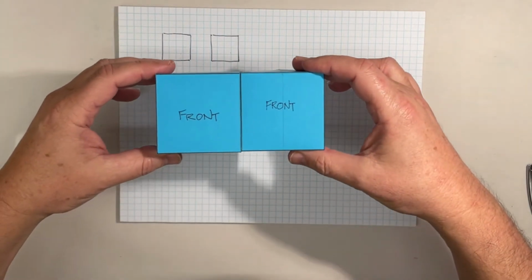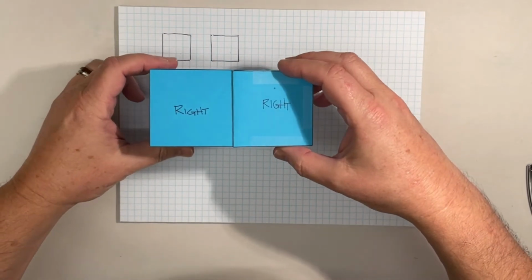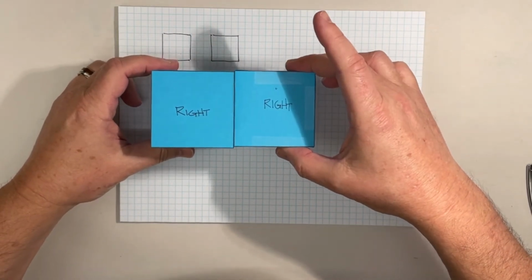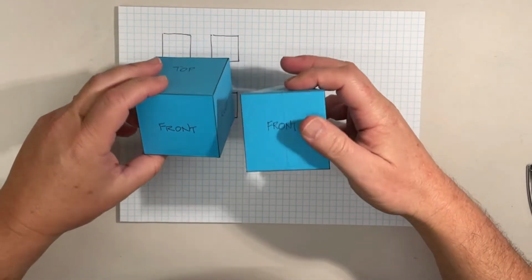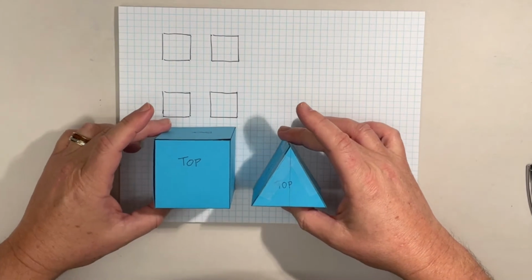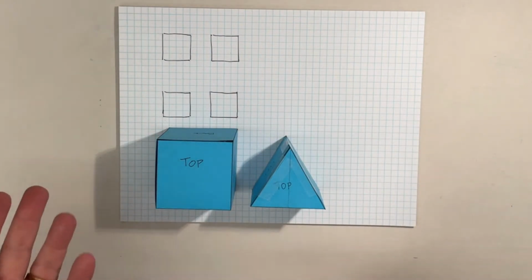Here are the two objects from the front. Here are the two objects from the right. So far they look exactly the same. They look like squares. It's not until we rotate and look at the top that we see that these are in fact two very differently shaped objects. We have a cube and a prism.